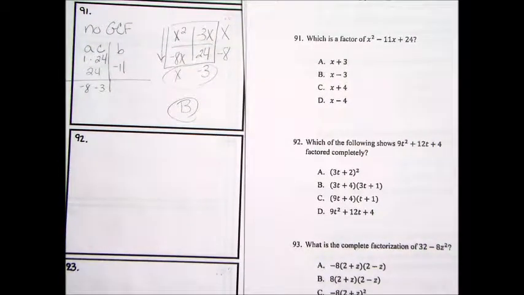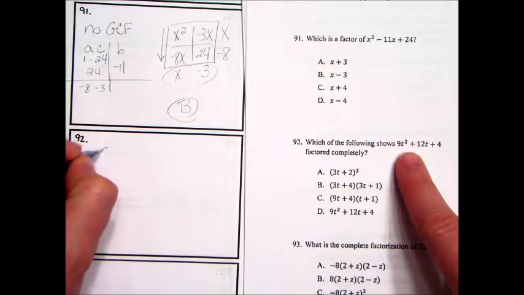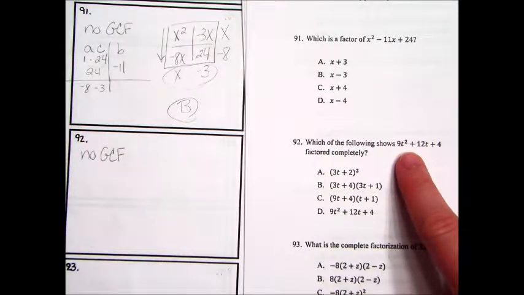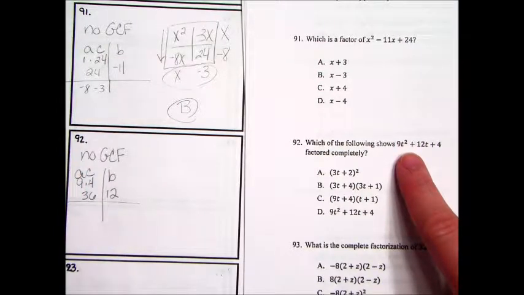92. Which one of the following shows that completely factored? Well, I am going to note that there is no GCF. So that means I do A times C, which is 9 times 4, which is 36, and B, which is 12. My numbers are 6 and 6.